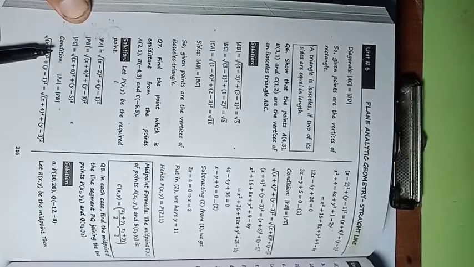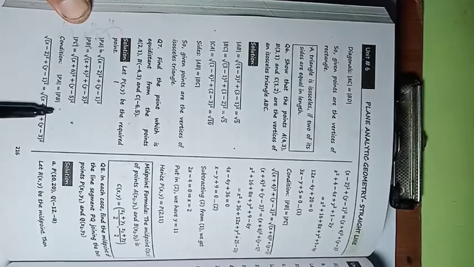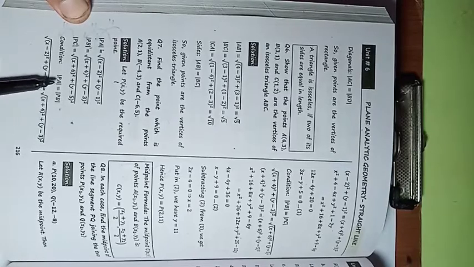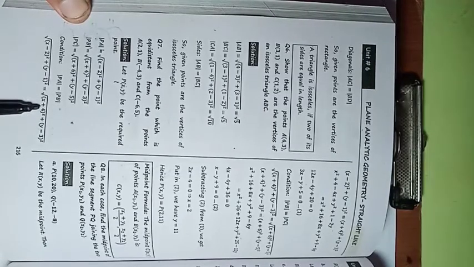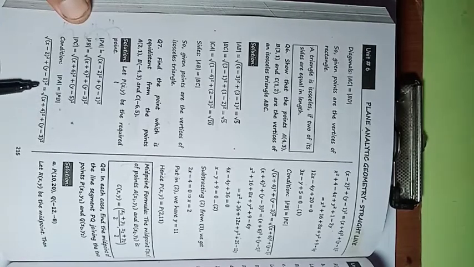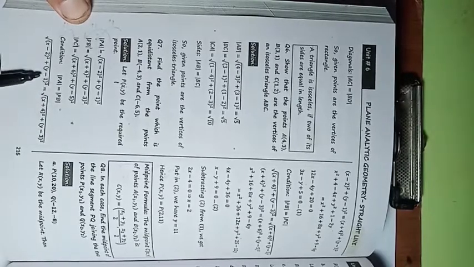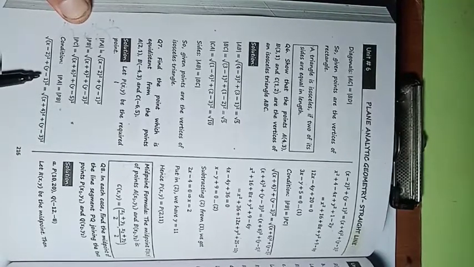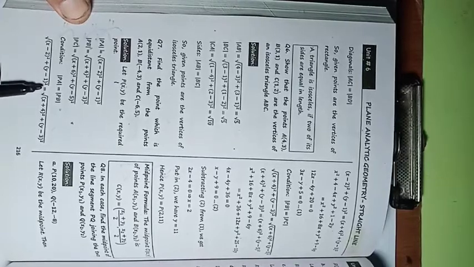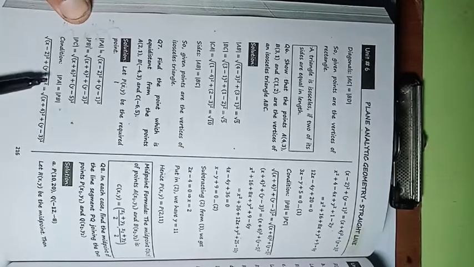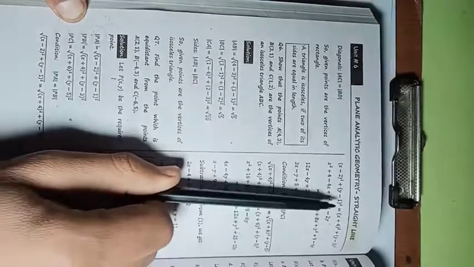Now, as the condition of the question is given, in the condition it is said that PA distance is equal to PB distance. This is PA distance and this is PB distance. We have used distance formula to calculate this. Now we have to calculate the value of x and y. For this we have to simplify this relation. Now I'm squaring both sides. Squaring both sides, we get this one.